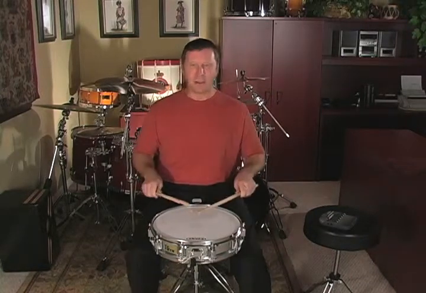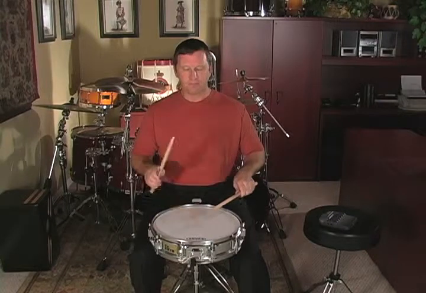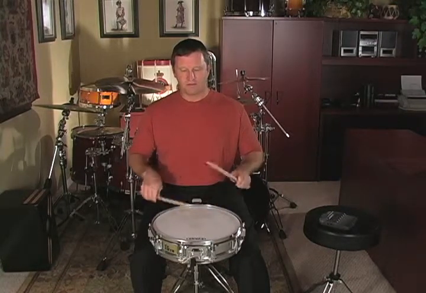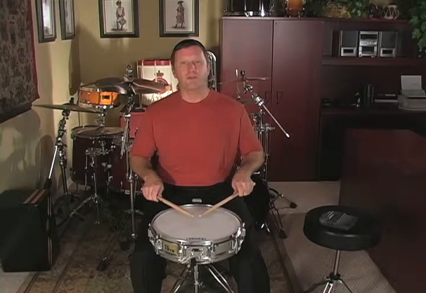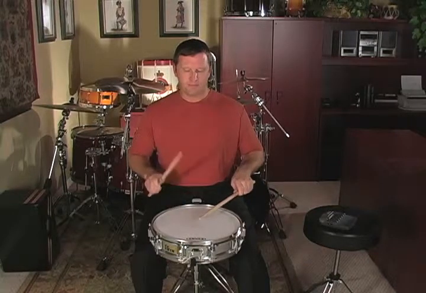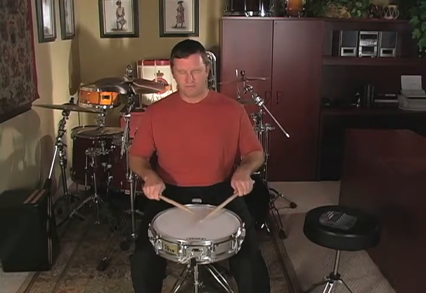So here is key exercise letter A. Or with multiple bounces. So always fitting those 2 16ths bounced on the downbeat.